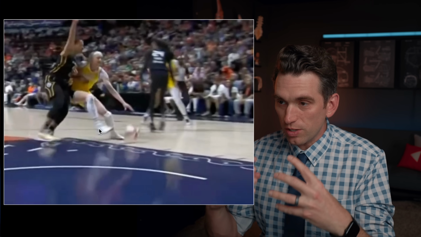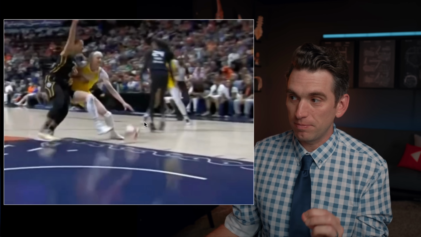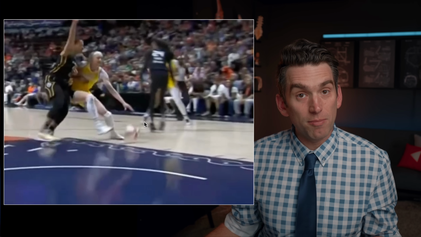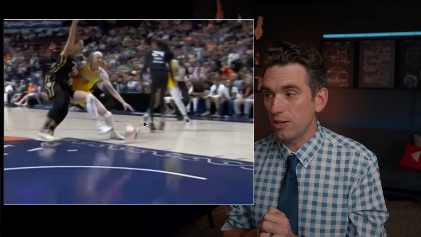What this is all going to do is create a series of torques and forces on the knee that put one particular ligament at high risk. And if you guessed ACL, that's what I'm concerned of. I think there's a high probability, a high chance of, unfortunately, an injury to her ACL.